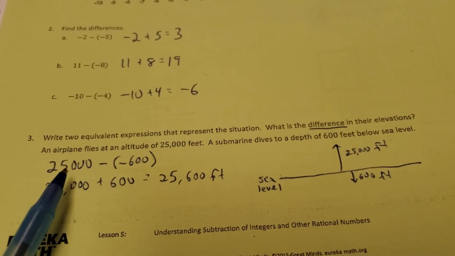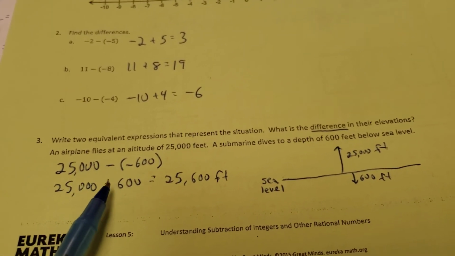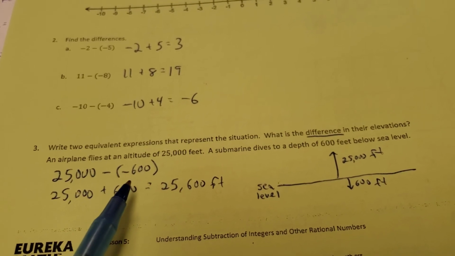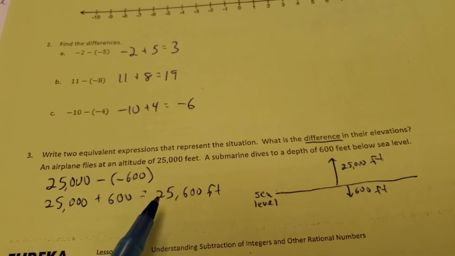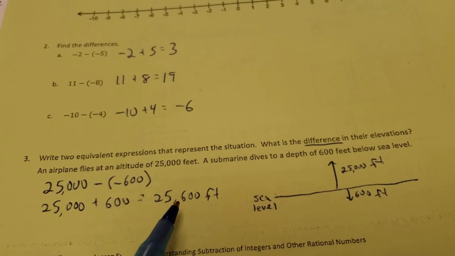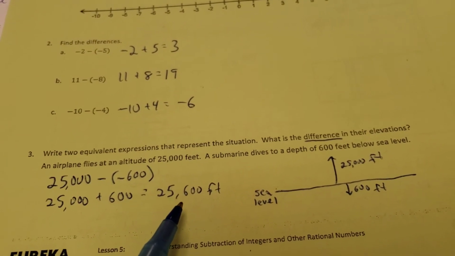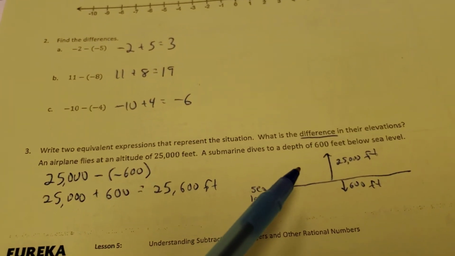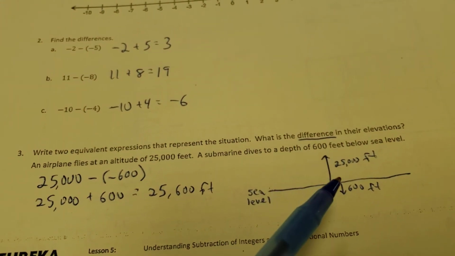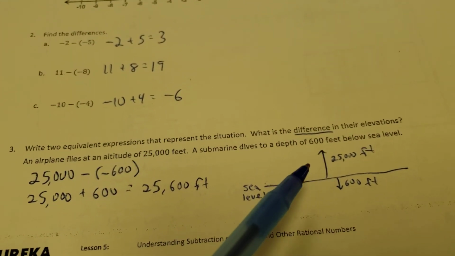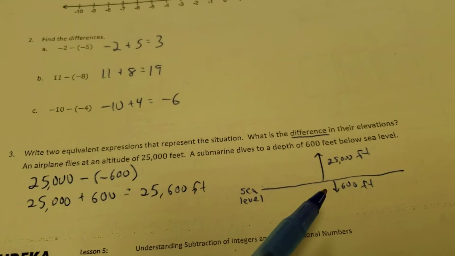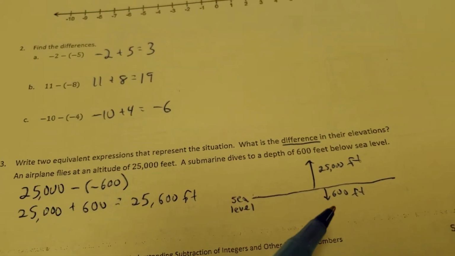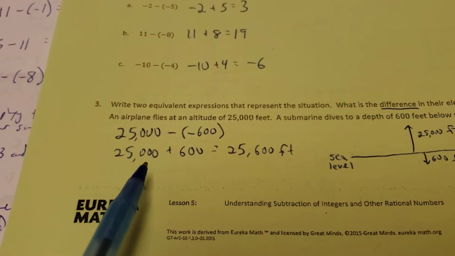Watch this. I can take 25,000, change the minus to a plus, and turn that into the opposite, which is a positive 600. It becomes 25,600. And here's the reason why these problems kind of play out like they do. If you're trying to find the distance of how far a plane is above to how far a plane is below, well, you got a distance of 25,000 here, and you got a distance of 600 here. So you have to add those two total distances, which is what we end up doing here.